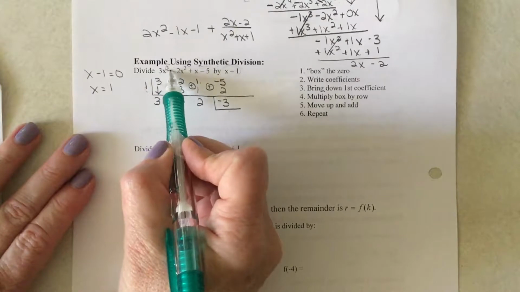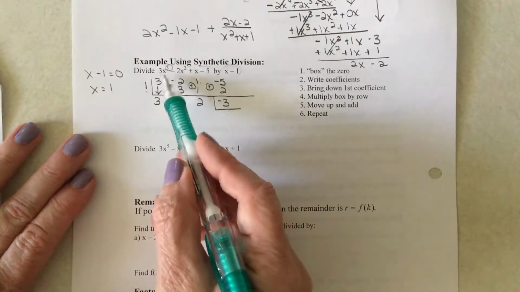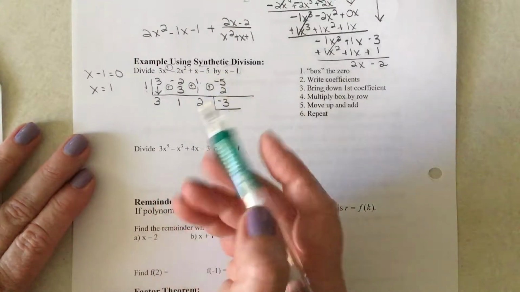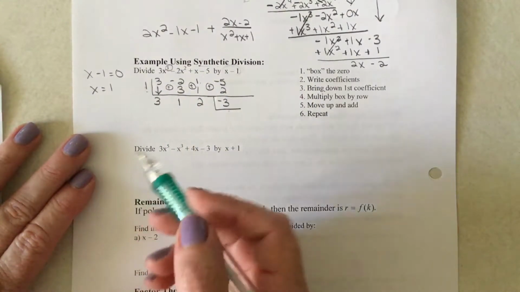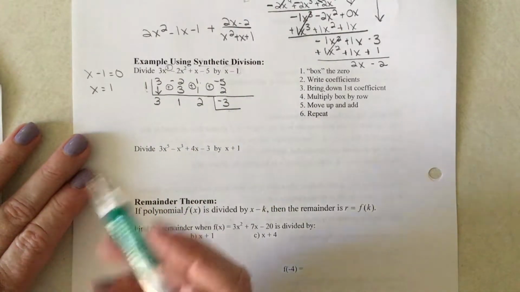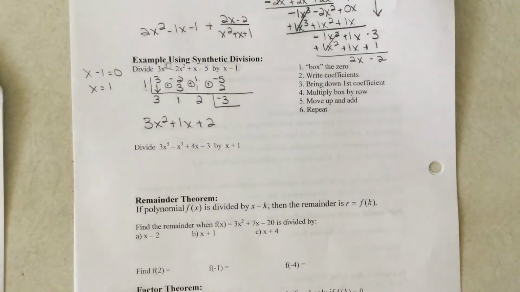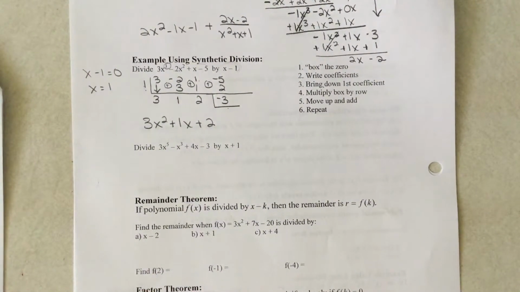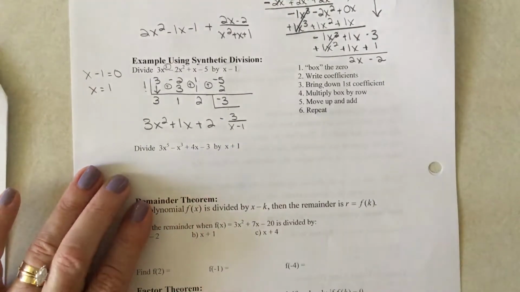So knowing that I started with a degree 3, I did division using the synthetic method one time. So after I divided one time, that degree is going to come down. So I'm going to be ending up with a quadratic. Once I divide once, my degree decreases by 1. And since I started with the coefficients, doesn't it make sense that I would end with coefficients? So I end up with 3x squared plus 1x plus 2 with the remainder of -3. And I write that remainder just like I did before as -3 over the divisor, of x minus 1.